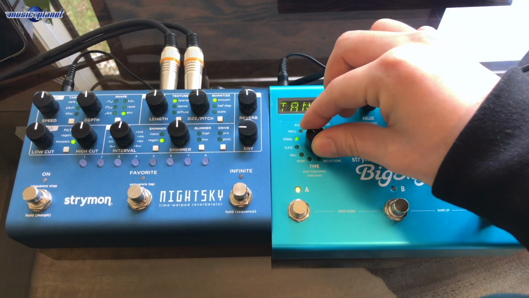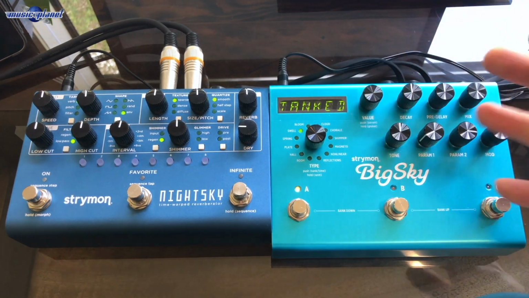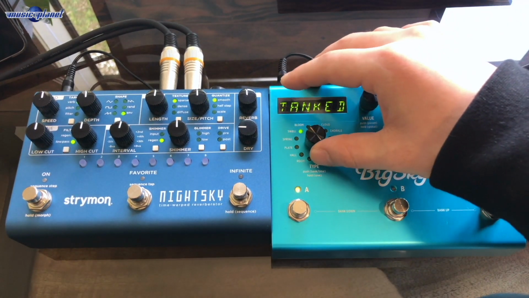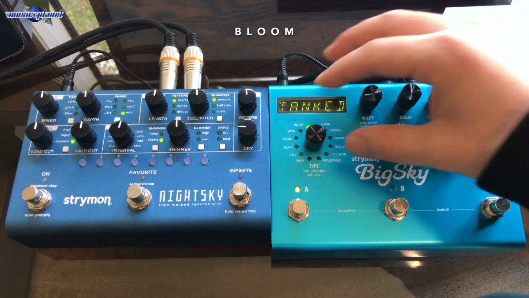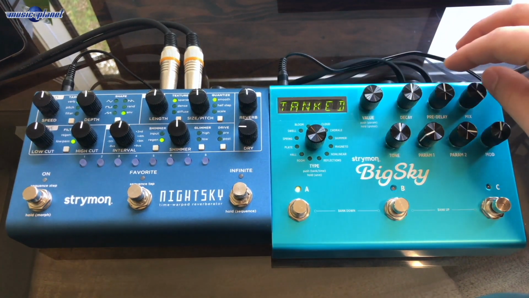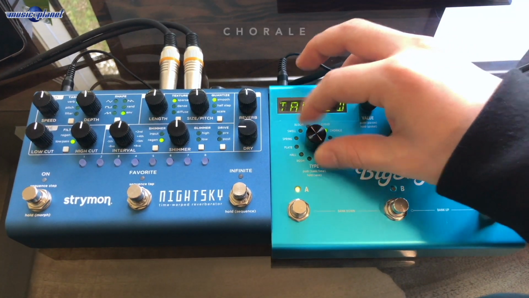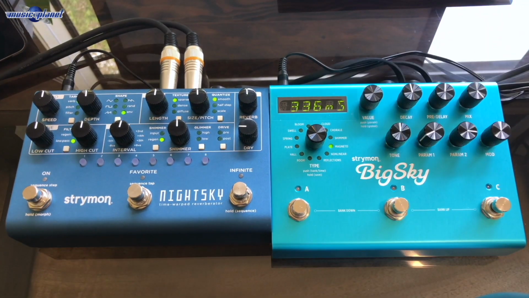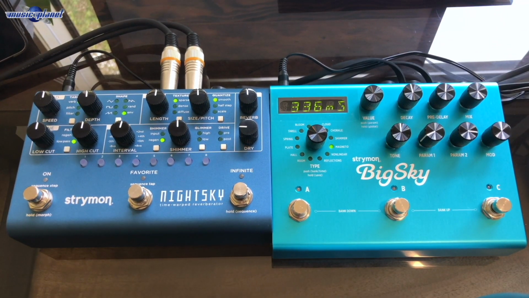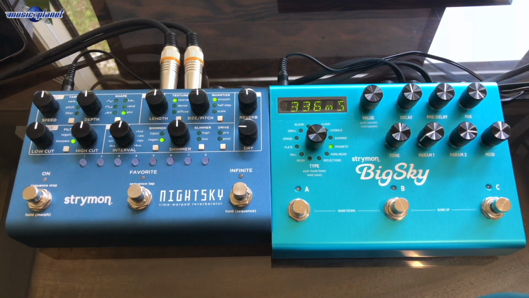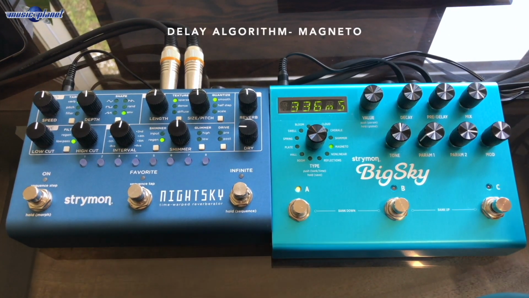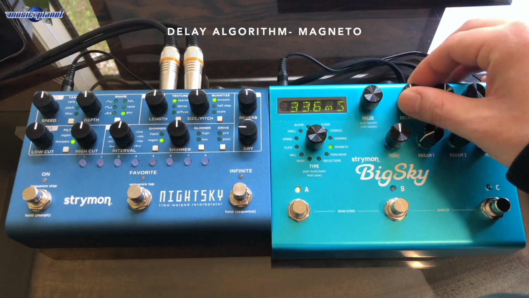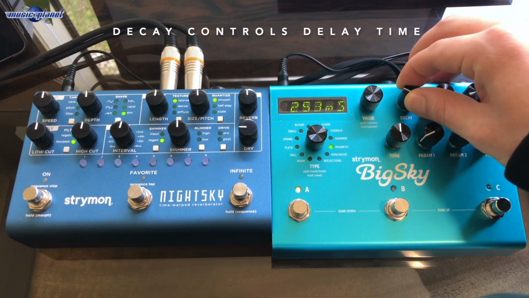We also have these special algorithms here like swell, which swells your notes in, the bloom reverb, cloud, and choral. The Big Sky also has a magneto algorithm which simulates a multi-head tape echo. This is really cool because now you can use your Big Sky as a delay pedal with your decay knob controlling your delay time.